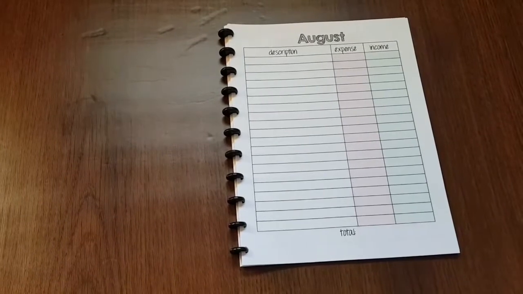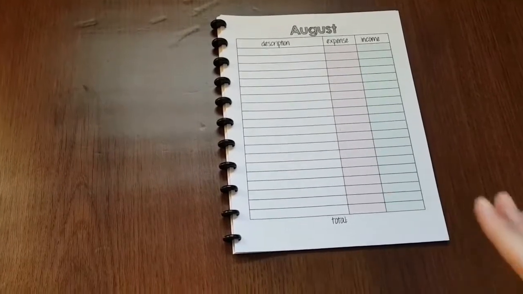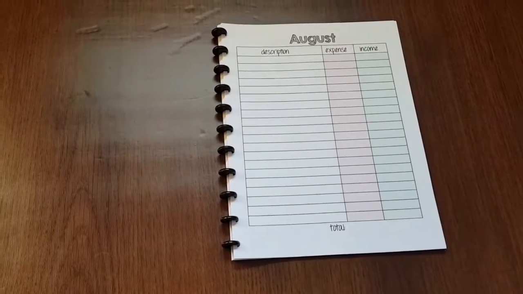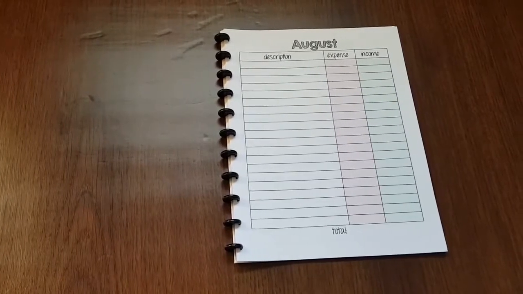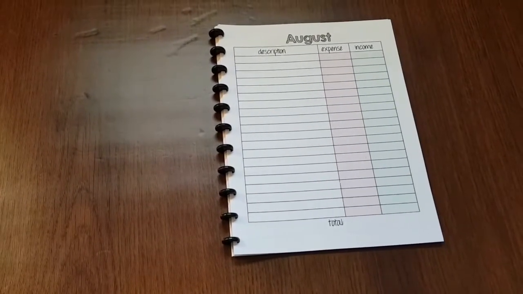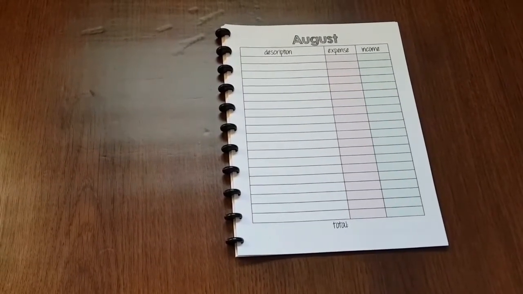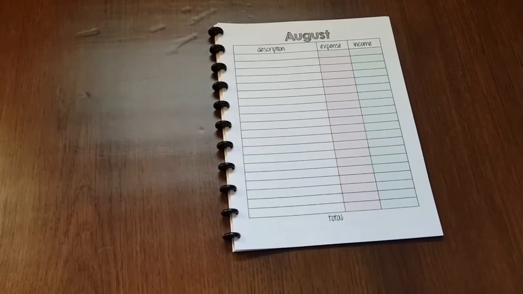Okay, so first of all, I'm going to walk you through the various different sections of the business planner, but there are two parts of this planner section that I think are the most useful for the widest range of people.